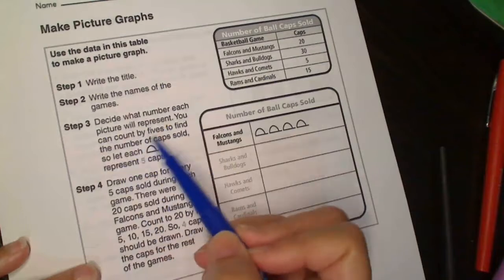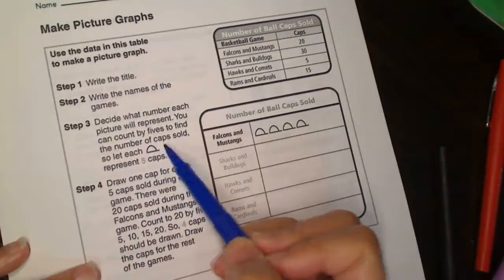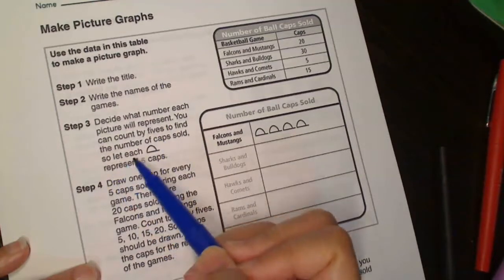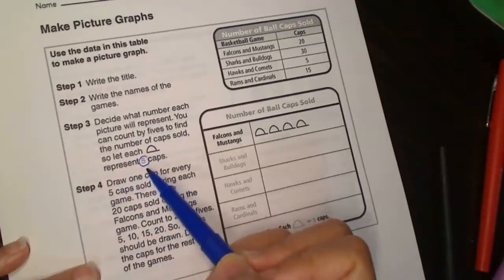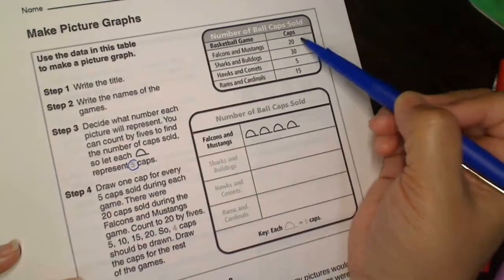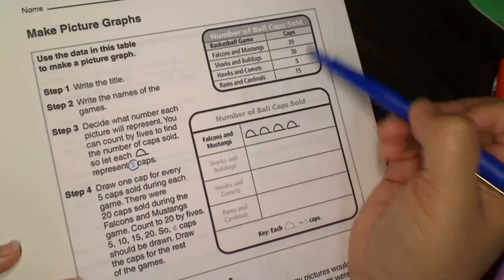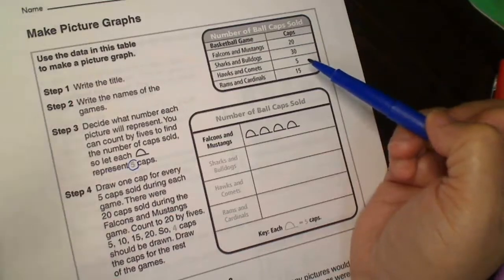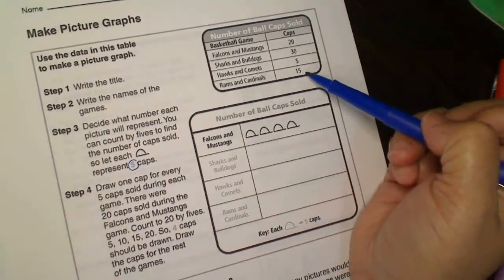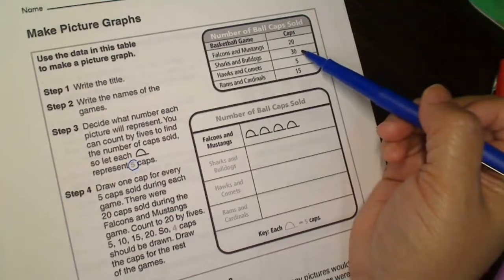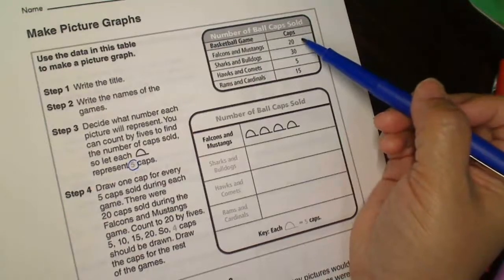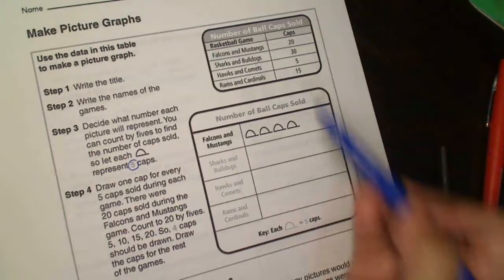You can count by 5s to find the number of caps sold. So let each cap represent 5. And the reason they use 5 is that all these numbers, 20, 30, 5, and 15, all have 5 in common. 15 has 3 5s in common. 30 has 6 5s in common, and 20 has 4 5s in common. So they did the first one for you.